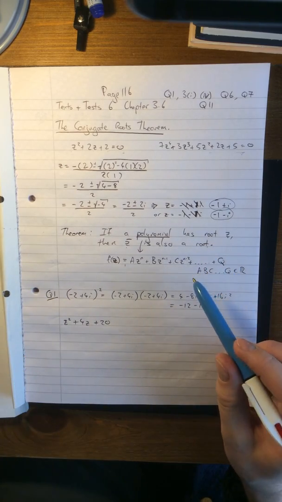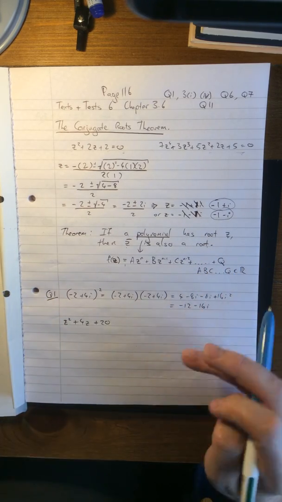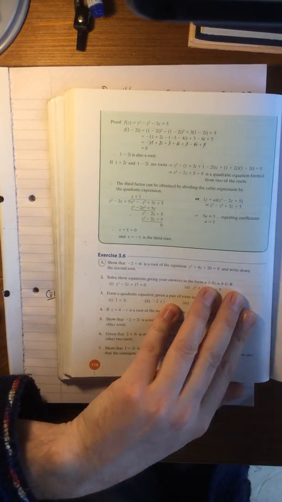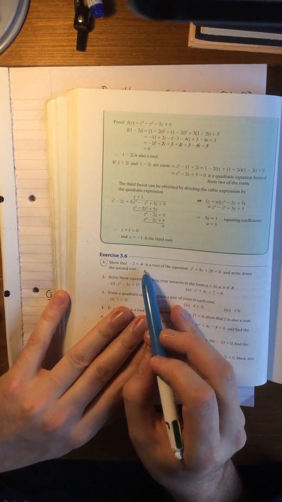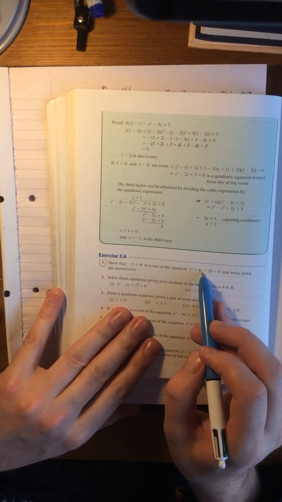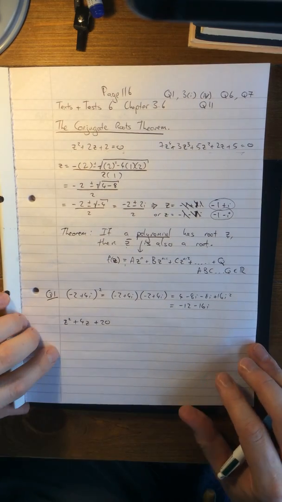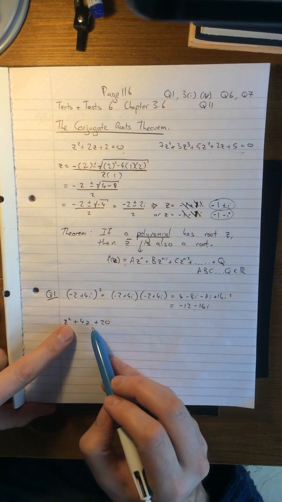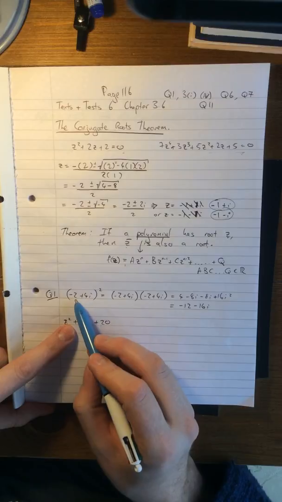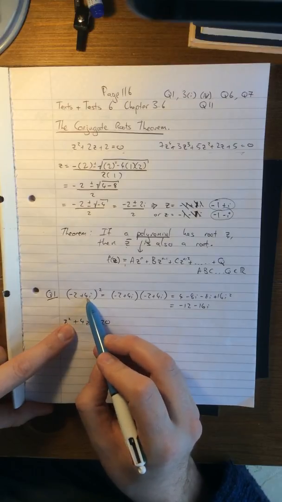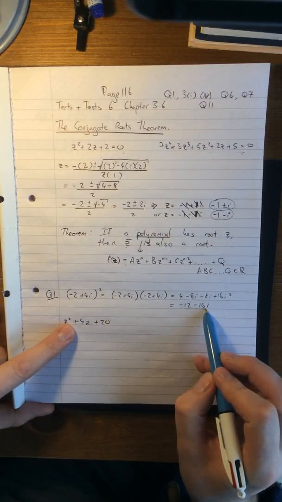So let's jump in. Question 1 says, show that minus 2 plus 4i is a root of the equation z squared plus 4z plus 20, and write down the second root. Well, to show it's a root, we need to show that if you plug it in, you get 0 as an answer. So here's z squared plus 4z plus 20. There's z, minus 2 plus 4i, and here's z squared. I've done that calculation there. You can do it yourselves as well.